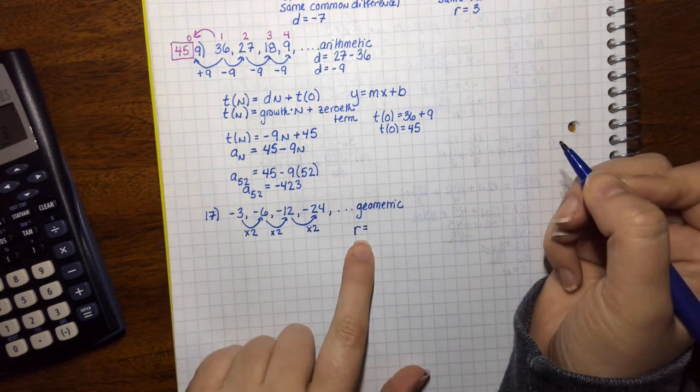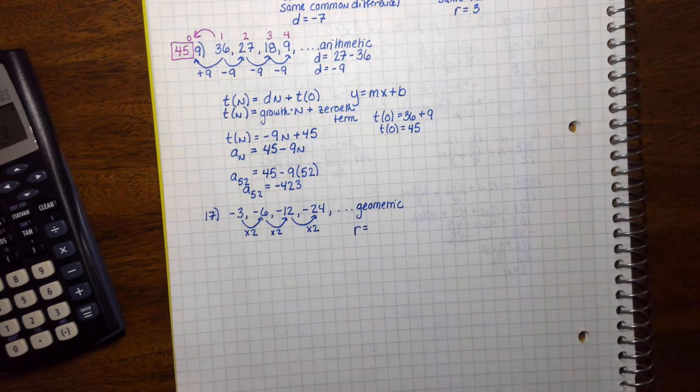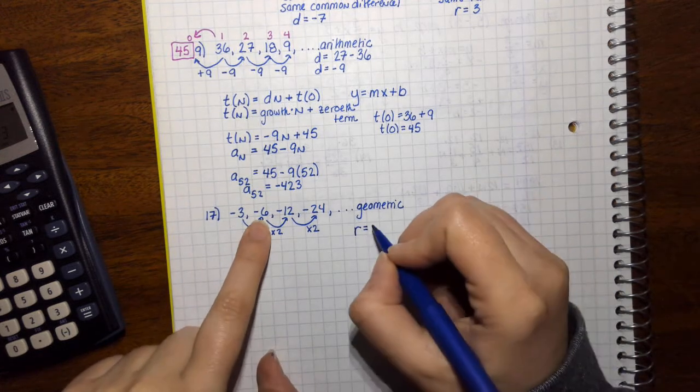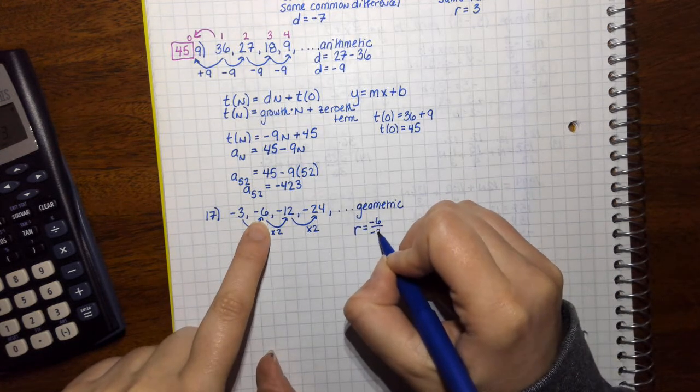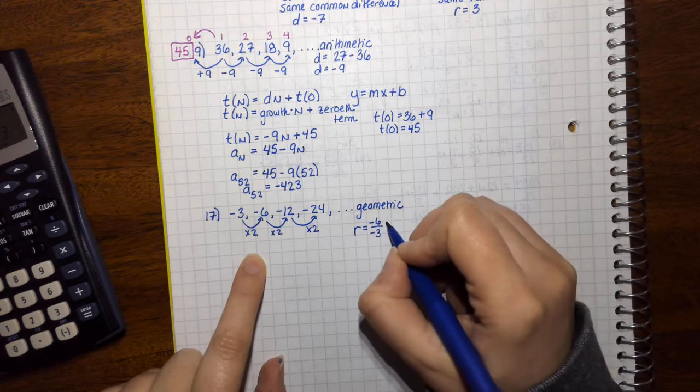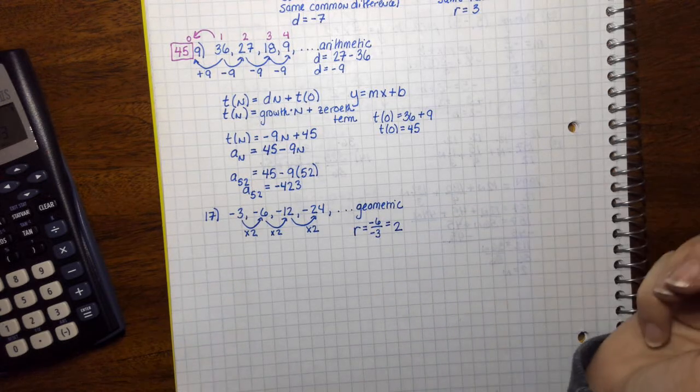One of the ways that you could find r, if you can't figure it out just by looking at it, is take the second number divided by the first number, and that's 2.